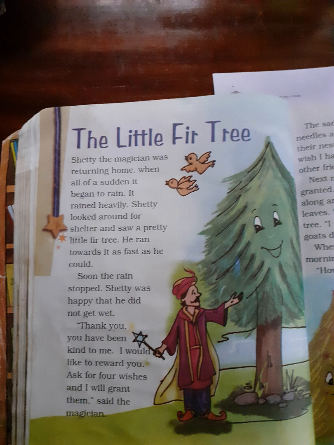"Ask for 4 wishes and I will grant them," said the magician. The magician said to the fir tree, you can ask any 4 wishes and I shall give it to you. Grant means give it. Happily giving something, granting.